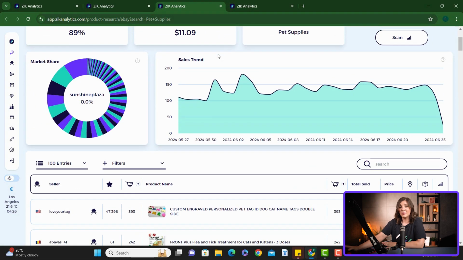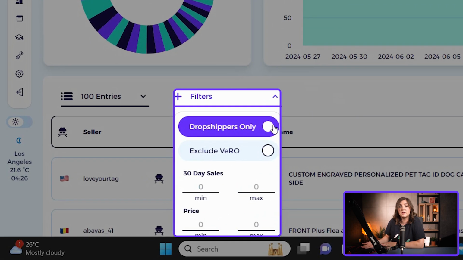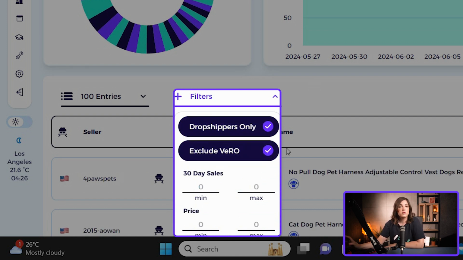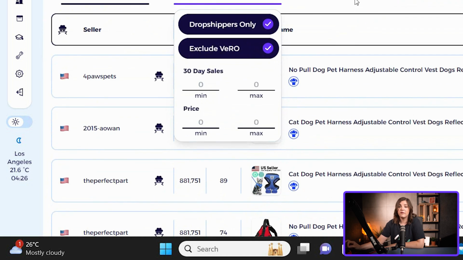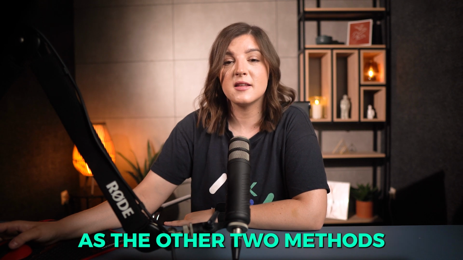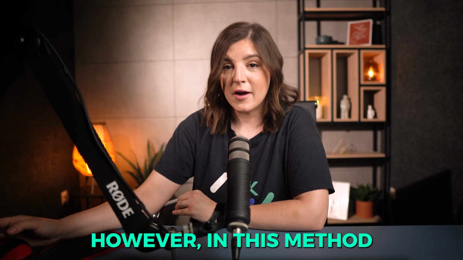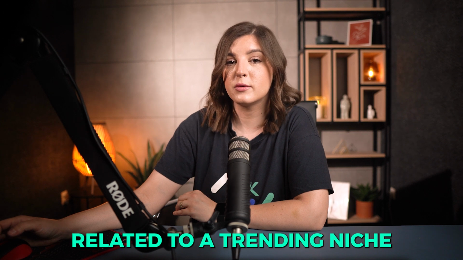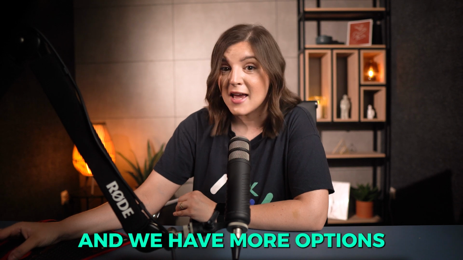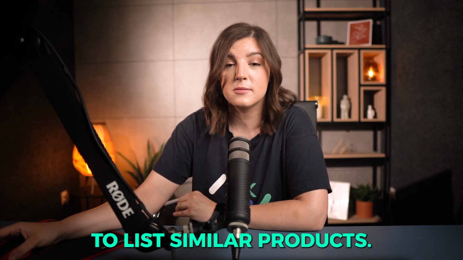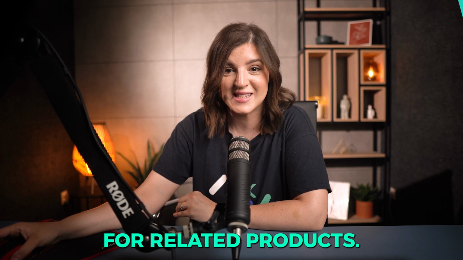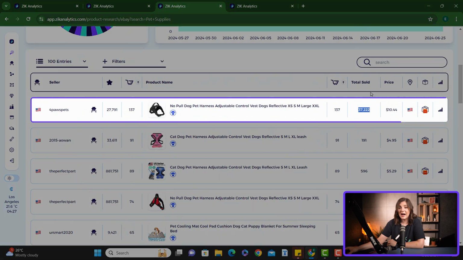Down in the filter, I will sort the results by dropshippers only, and I will exclude Vero to get results from actual dropshippers and keep my account safe by not listing Vero items. Now the process will be the same as the other 2 methods I showed you. However, in this method, we are sourcing products related to a trending niche with high demand. So the potential for a winning product is high. And we have more options to list similar products because the niche is trendy and has high demand for related products.